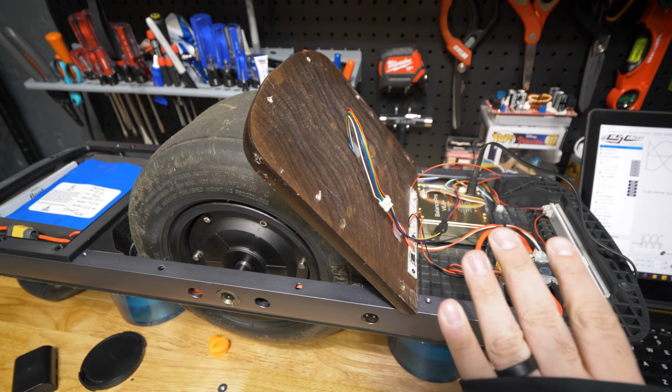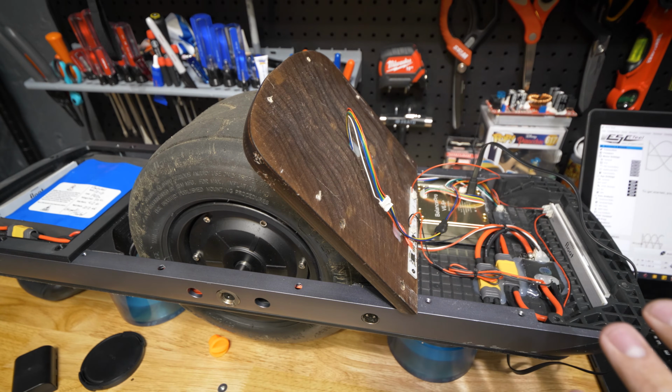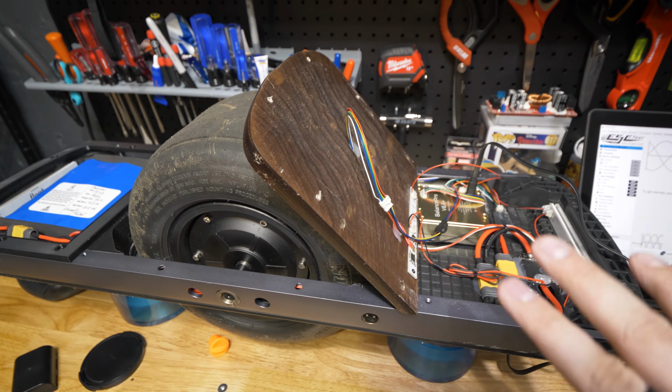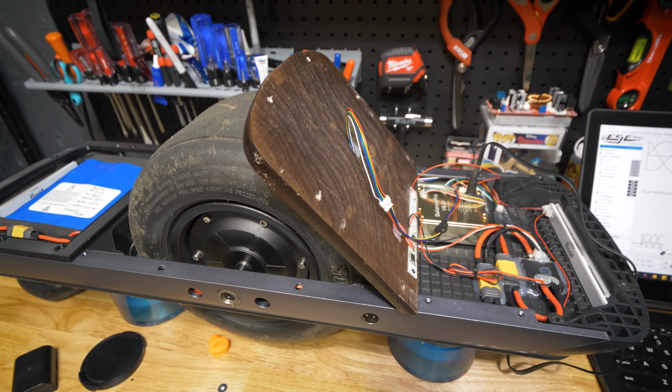So if you got your Floatwheel or any other DIY one-wheeled skateboard all put together and it's mechanically sound, as far as you know, the next step is to configure it using VESC tool. I will have a link to VESC tool and the website and the VESC project also in the description below.